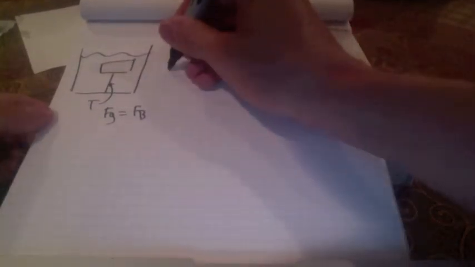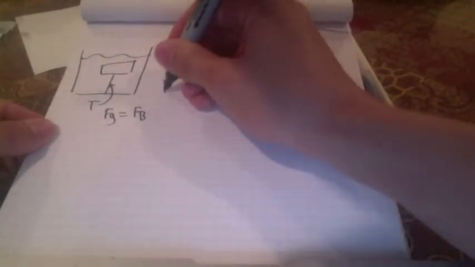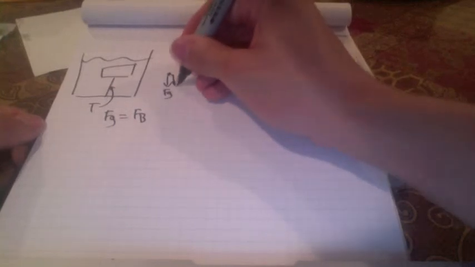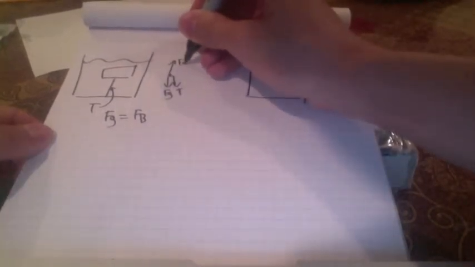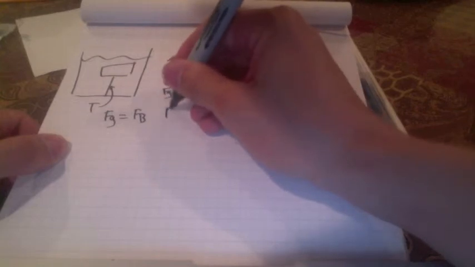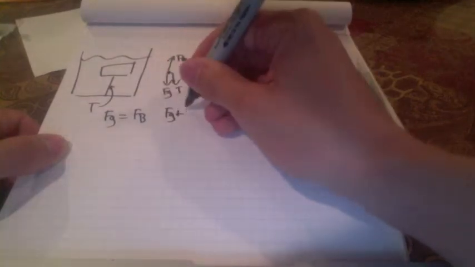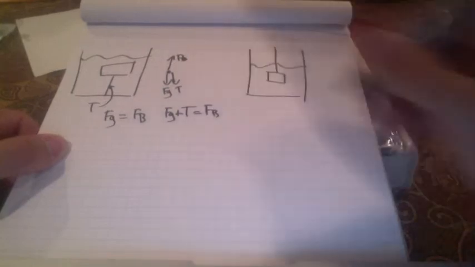If we draw a free body diagram, we have the object, the force of gravity on the object, and the tension in the string also pulling down. The force upward is the buoyant force. So with this equation, we have Fg plus T equals the buoyant force.